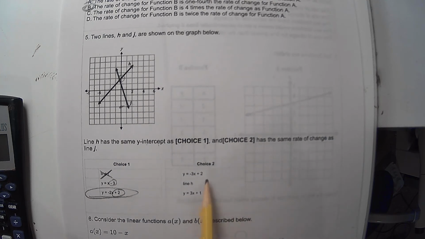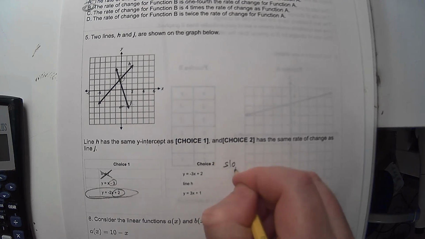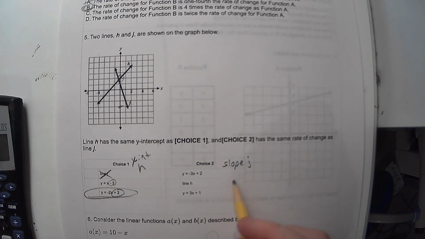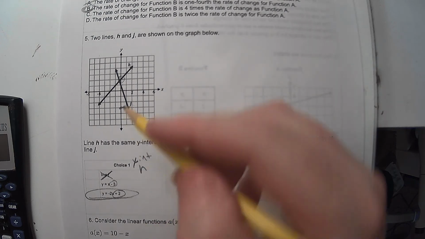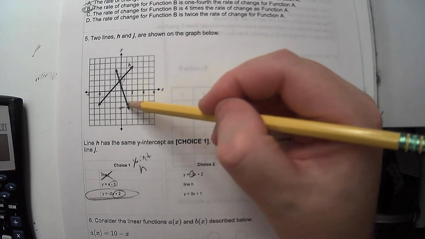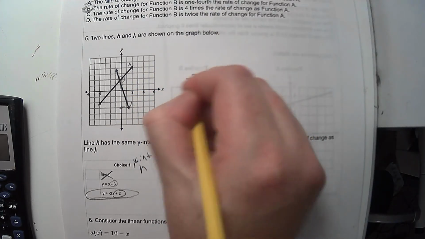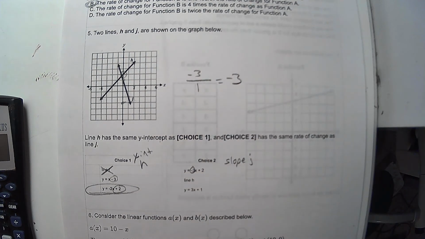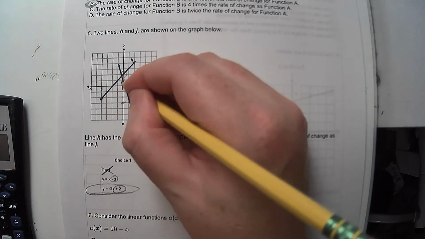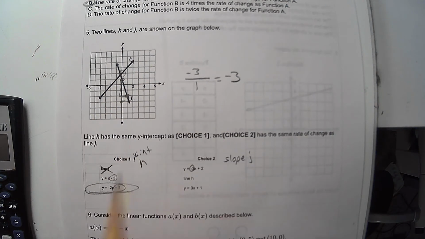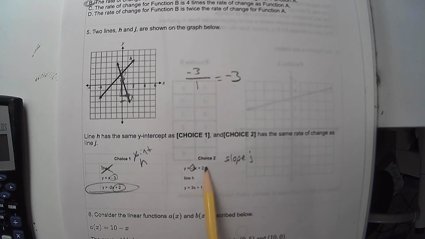Now we can move over and look for the same slope. I'll write that one down: slope of J, and this was the y-intercept of H. Let's look for the slope of J. This one has a slope of -3. If I look at J, I'm starting there, going to there, so down 1, 2, 3 over 1. Down 3 over 1 gives me a slope of -3. Remember you have to use points at the crosshairs. So my slope for J is down 3 over 1, and that's going to match up with that first one.